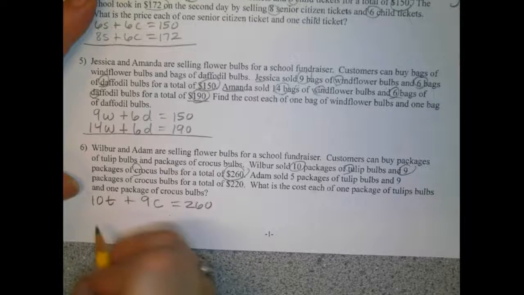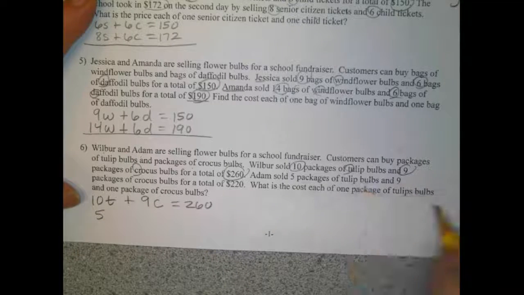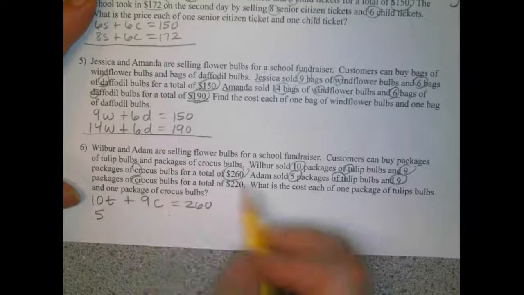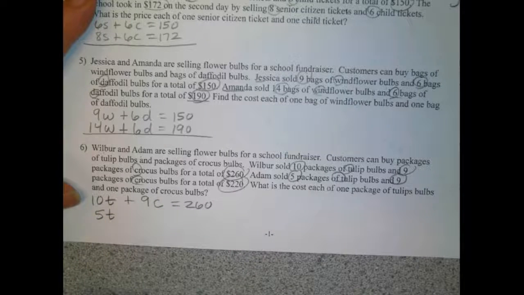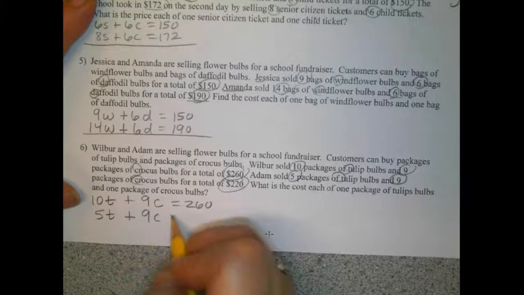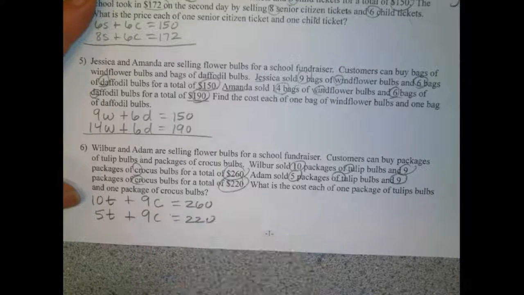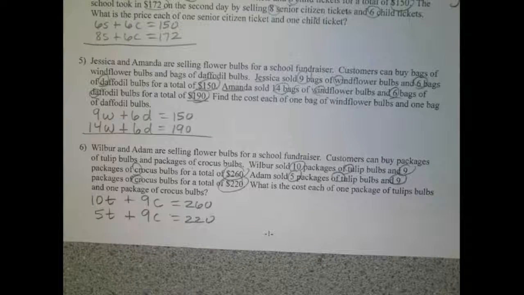Adam sold 5 packages of tulips and 9 packages of crocuses for $220. So 5 tulips, 9 crocus for $220. How many of you guys set up that one right?